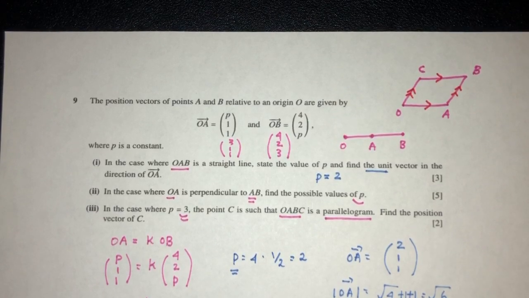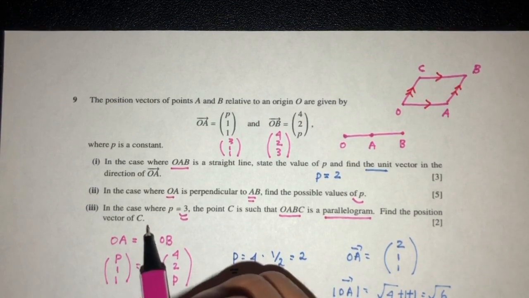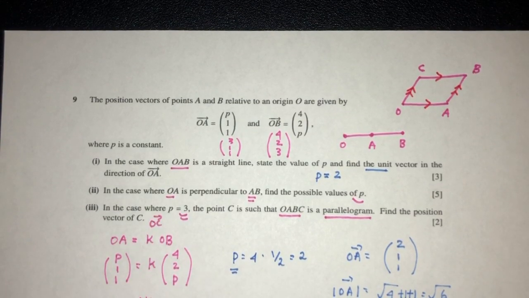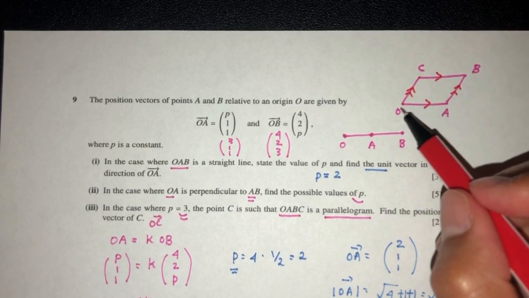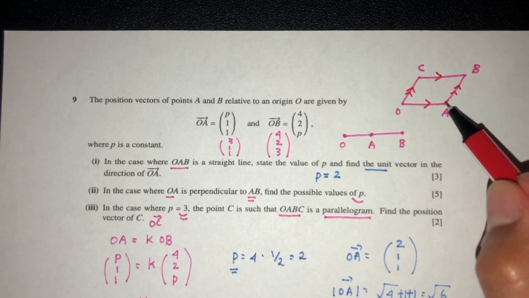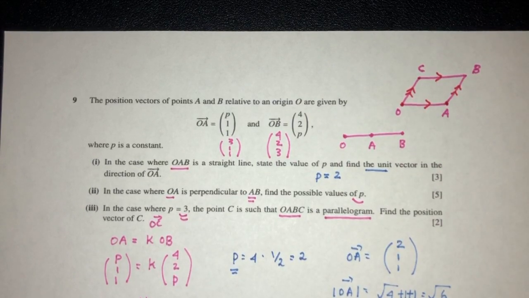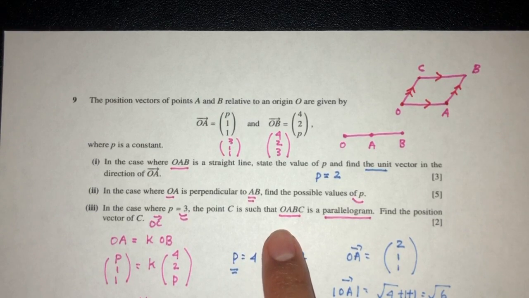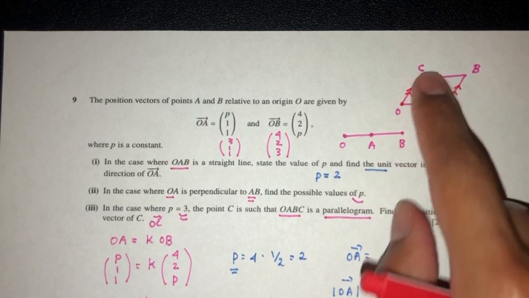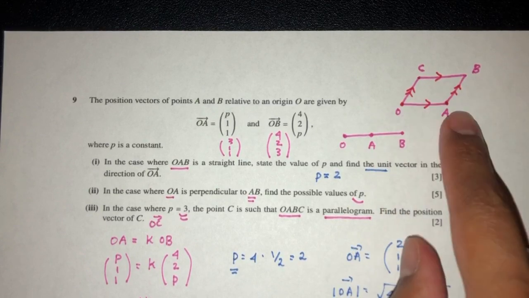Now, to find the position vector of C, we have to find OC. How would you find OC? According to the diagram, OC has to be the same as AB, as you can see clearly here.